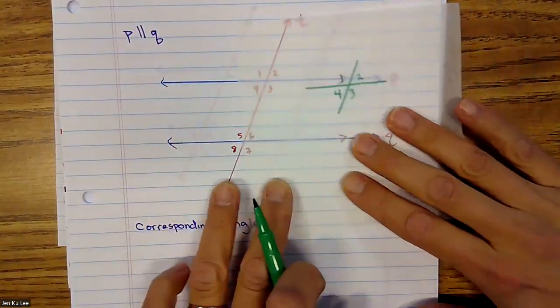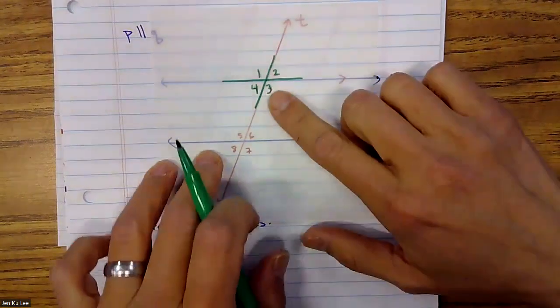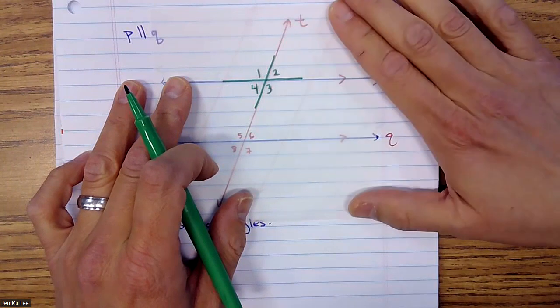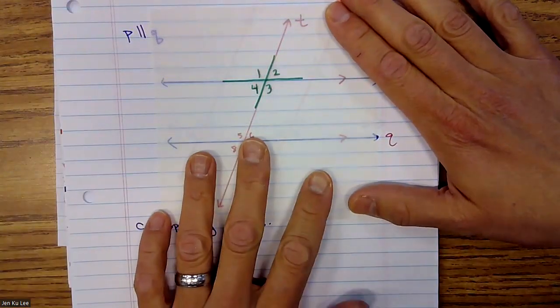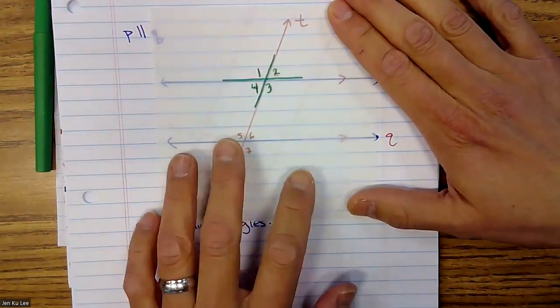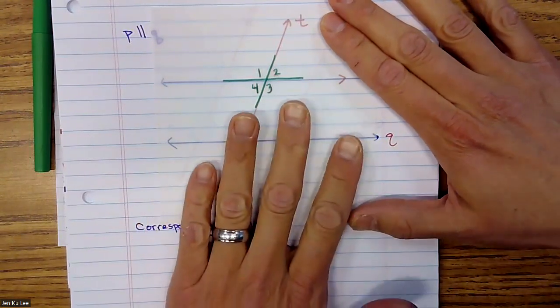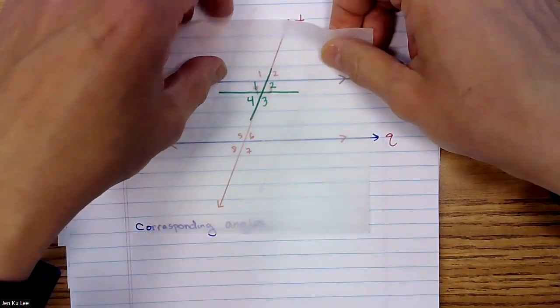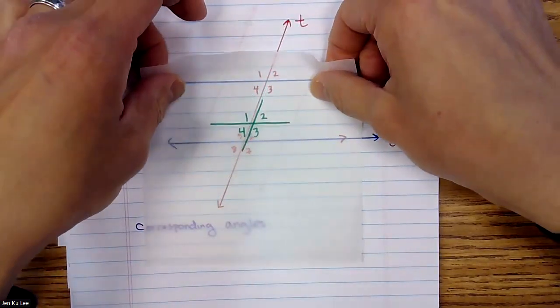All right, and if I take this group of angles, 1, 2, 3, 4, and if I use the transversal like an escalator, and I come down with it, right? Coming down to the 5, 6, 7, 8.